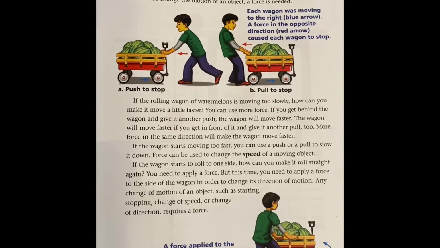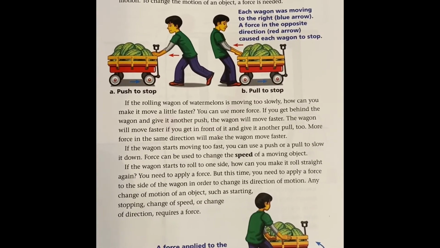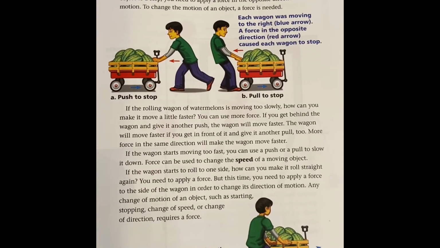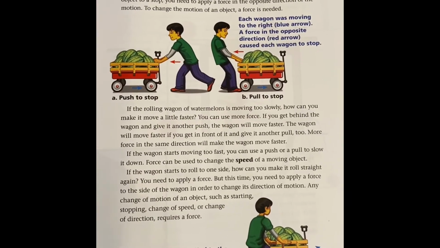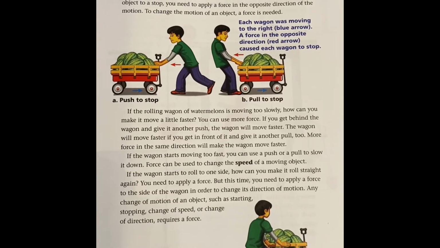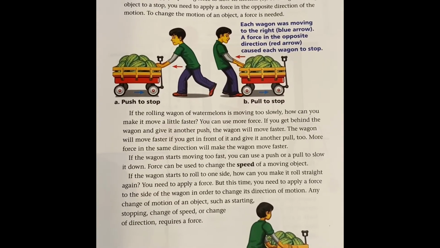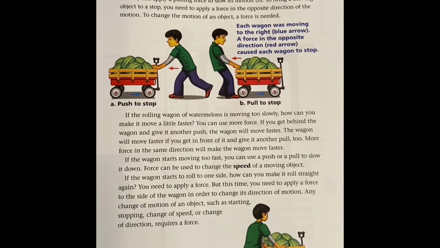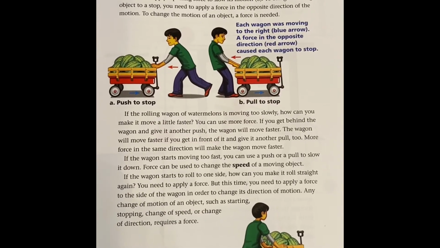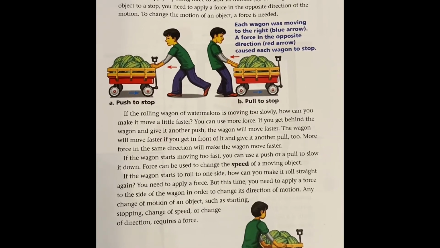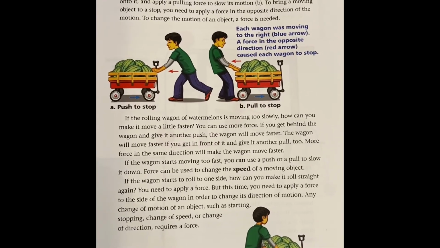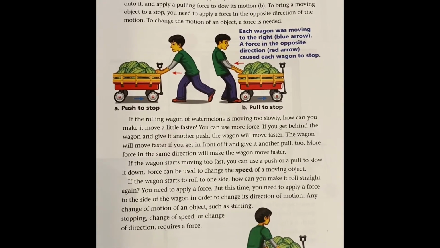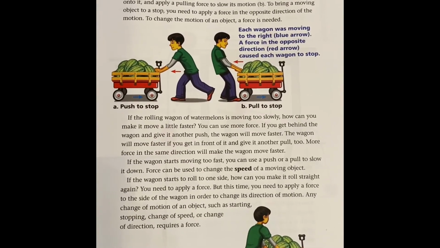If the rolling wagon of watermelons is moving too slowly, how can you make it move a little faster? You can use more force. If you get behind the wagon and give it another push, the wagon will move faster. The wagon will move faster if you get in front of it and give it another pull too. More force in the same direction will make the wagon move faster. If the wagon starts moving too fast, you can use a push or a pull to slow it down. Force can be used to change the speed of a moving object.